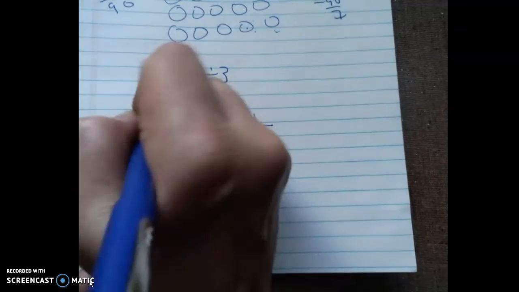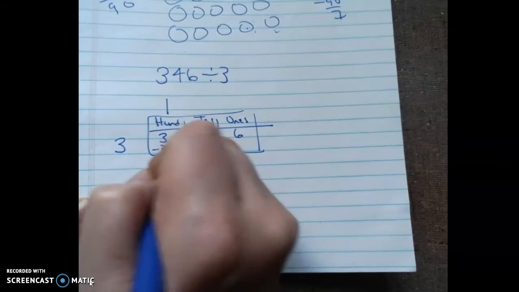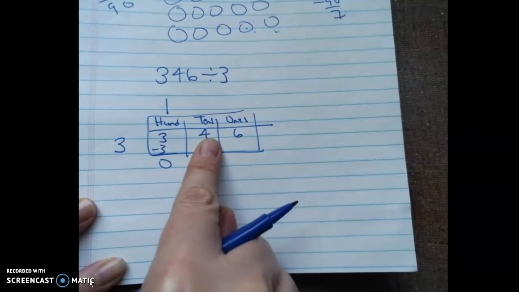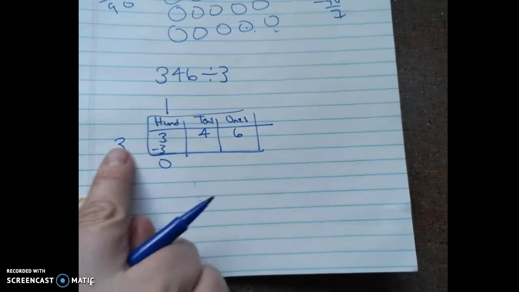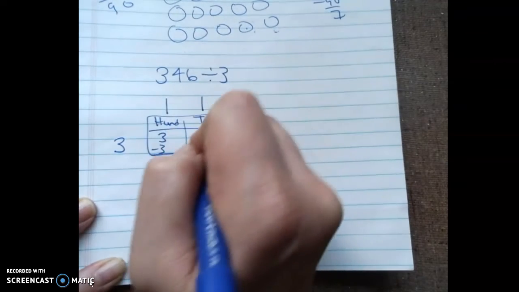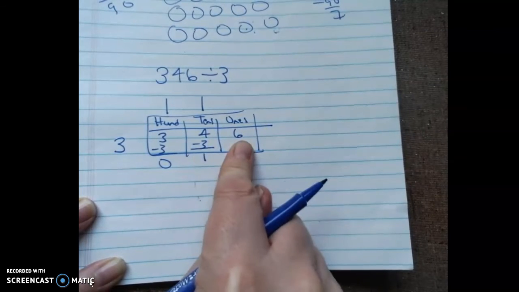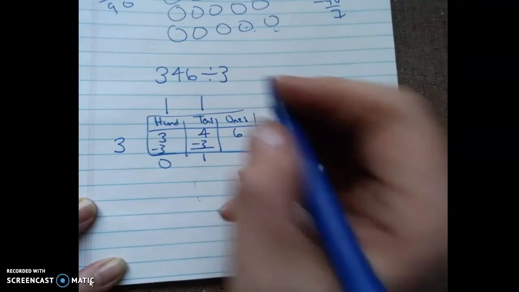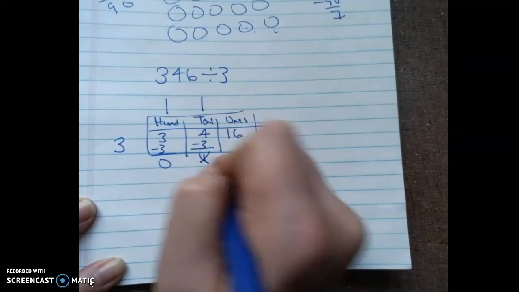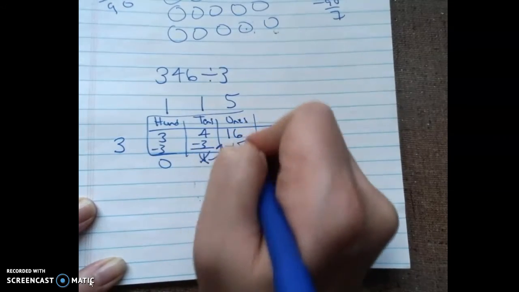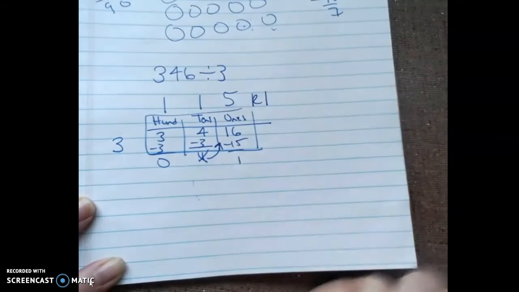Does 3 go into there? Yeah, 1 time. So I can use all 3, and I have a remainder of 0 of those. I don't have any of those left, so there's nothing to ungroup. Now I just go to 4. Does 3 go into 4? Yep, 1 time. I use up 3. And notice I have 1 ten left over, so I have to ungroup it, which is worth times 10. So this becomes a 16. I ungroup it, and 3 goes into there 5 times. I use 15, and I get a remainder of 1.